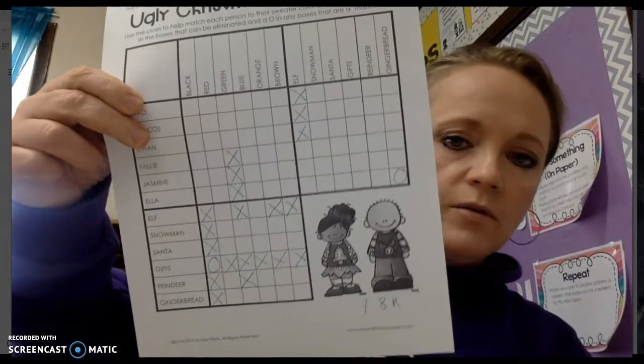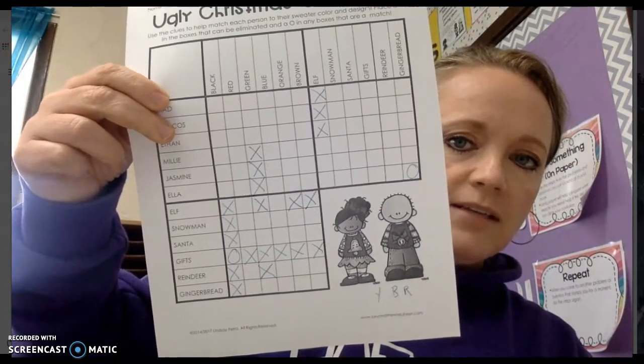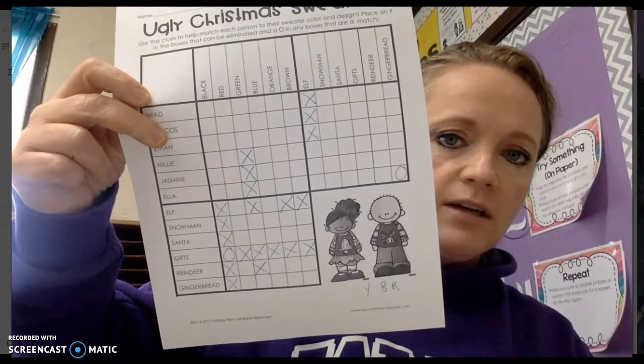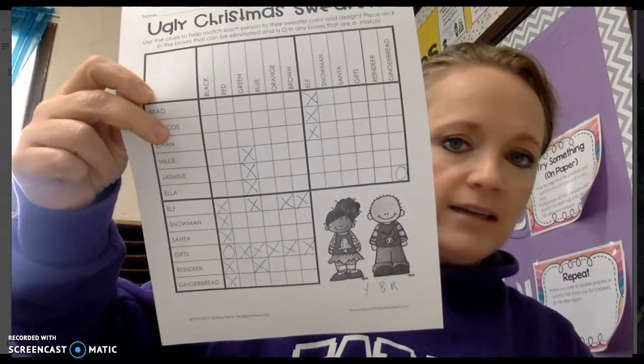The design on her sweater is definitely good enough to eat. So I'm going to put a match in that, which means I can cross out all those other kids didn't get gingerbread, and Ella didn't get elf or snowman or Santa or gifts. So I go through and I eliminate all of those other choices.